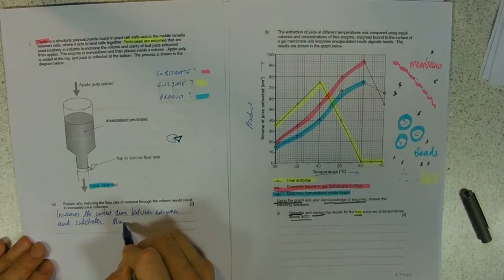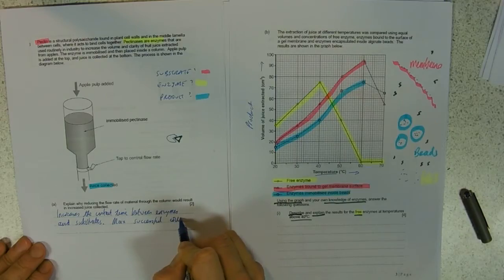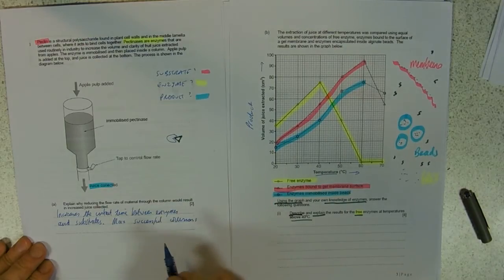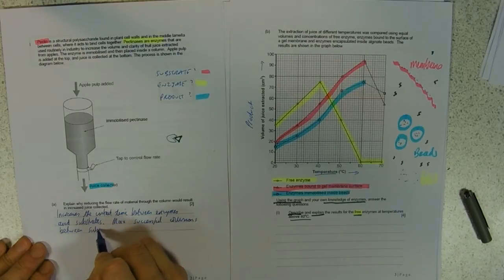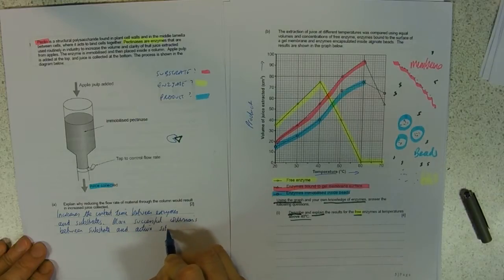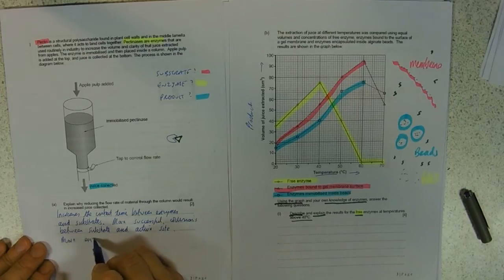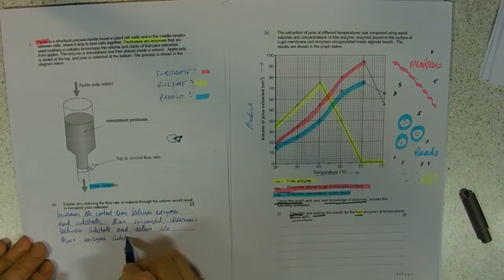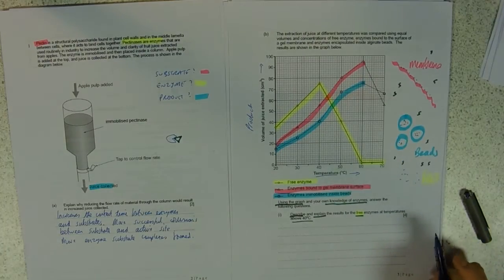So more successful collisions between substrate and active site. Or we could say more enzyme substrate complex is formed. Same thing. So 2 marks there.